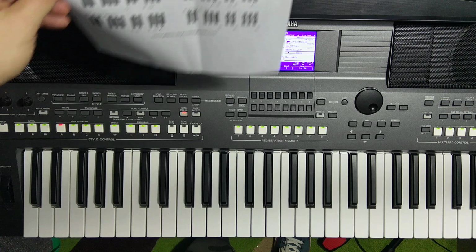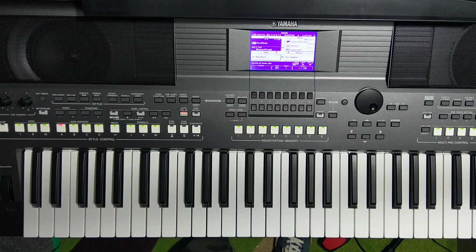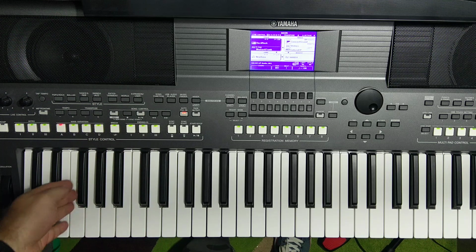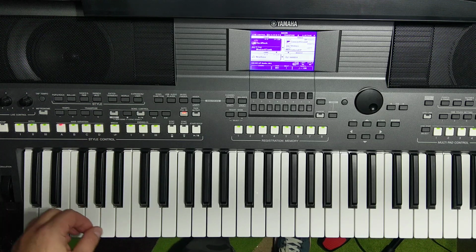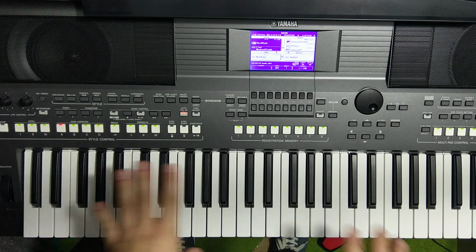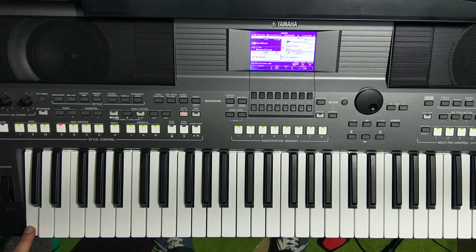We got C, D, E, F, G, A, B, and these are the basic sounds. Some of the sounds are sharp or flat, so it's half of a tone between the sounds. But actually, what do you need to know? If you take a keyboard and start from the left side, this is the C sound.